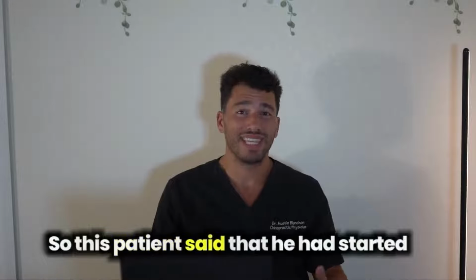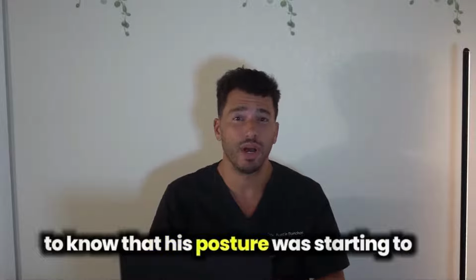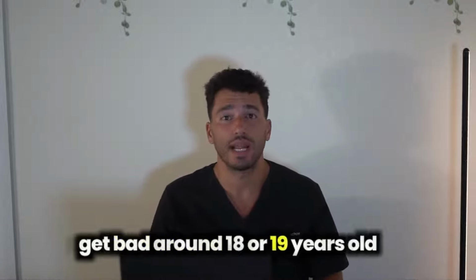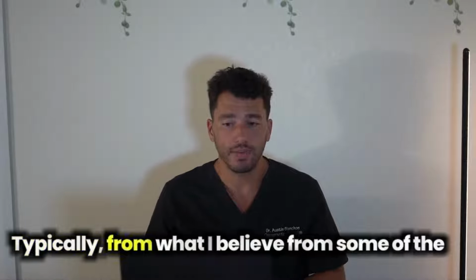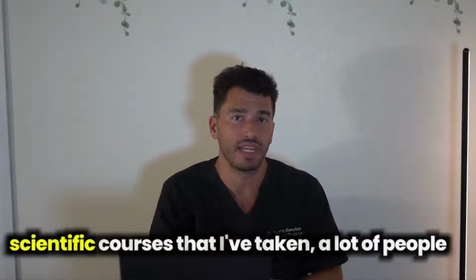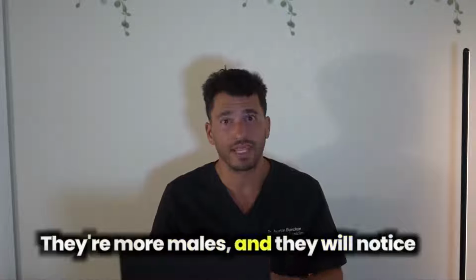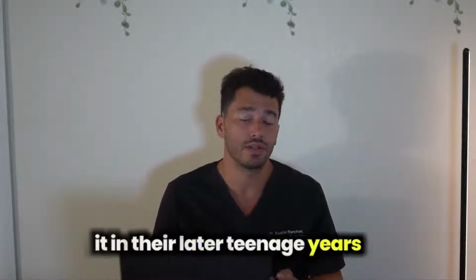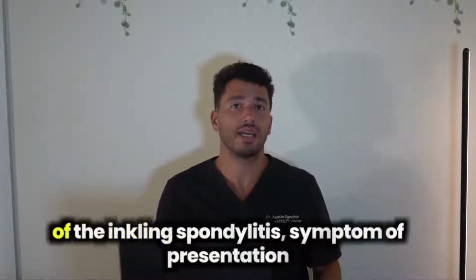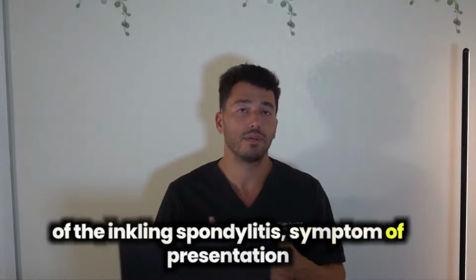Okay. So this patient said that he started to notice his posture getting bad around 18 or 19 years old. Typically, from what I believe from some of the scientific courses that I've taken, a lot of people with ankylosing spondylitis are male and they will notice it in their later teenage years. So this is really a classic sign of the ankylosing spondylitis symptom presentation.